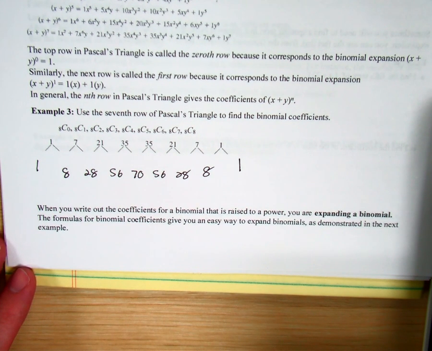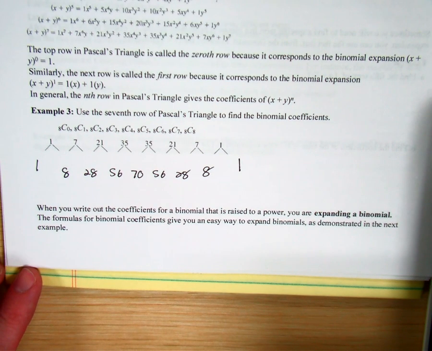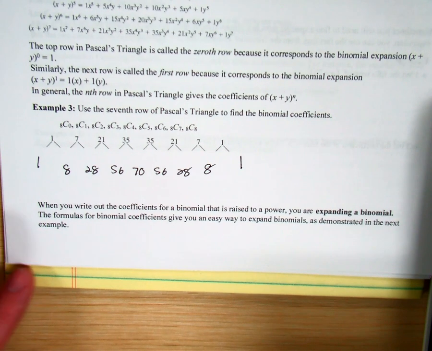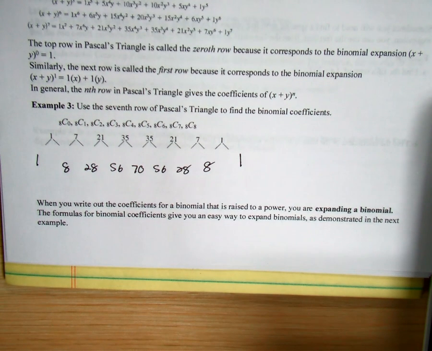When you write out the coefficients for a binomial raised to a power, you are expanding a binomial. The formula for binomial coefficients can give you an easy way to expand them, as demonstrated in the next examples. Onward!